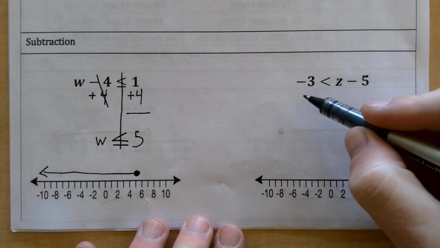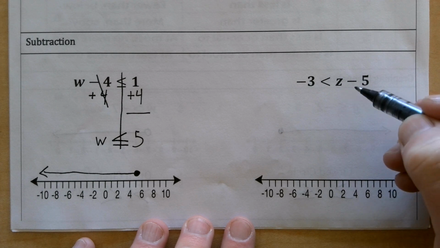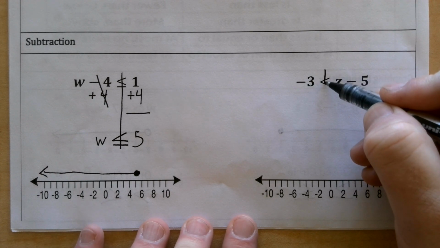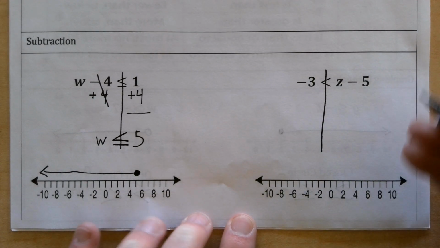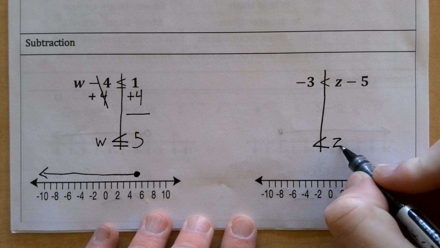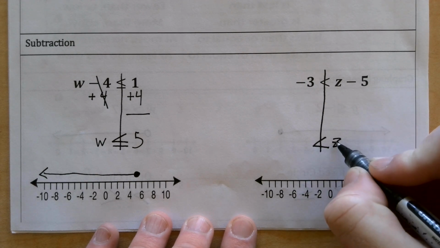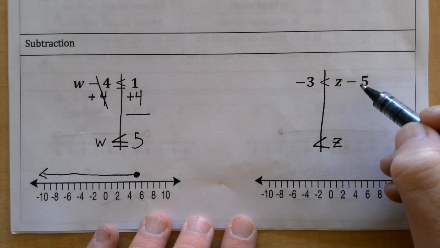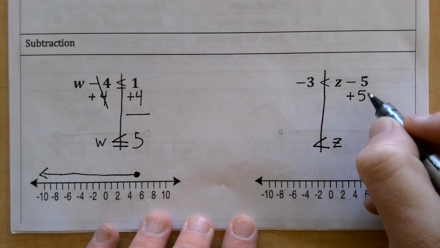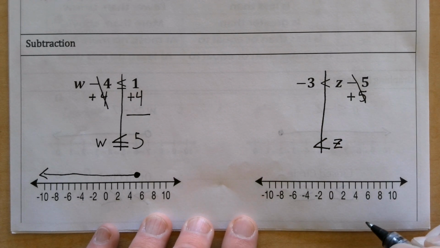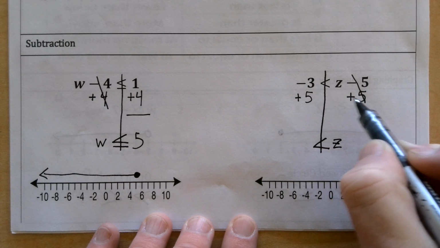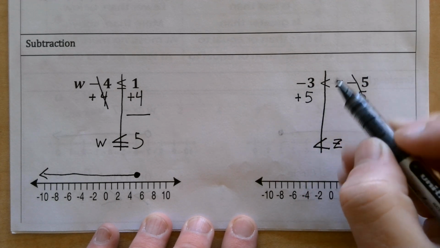In our last example, we have -3 is less than z minus 5. I'm going to draw my line, put my inequality symbol, less than, and we're solving for z. Here I have minus 5. I want to do the inverse operation, which is adding, same number, 5. That cancels out. I'm left with z by itself. I'm going to add 5 to the other side. Whatever we do to one side, we do to the other, so we keep it equal.